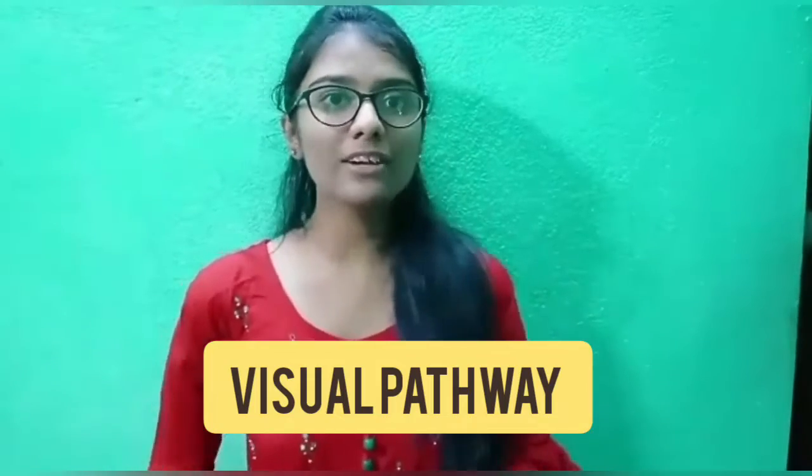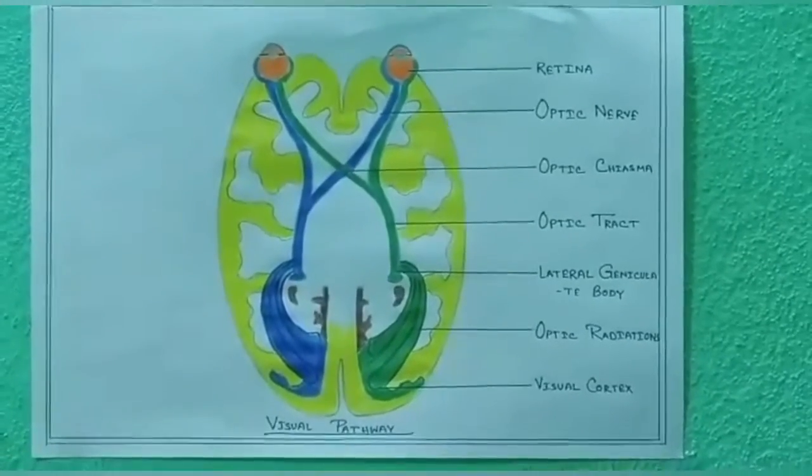We must know that the retina forms the image, but we can only see that object when our brain permits. So the retina forms the image, and the retina sends the sensation to our brain. This happens in a pathway that is called the visual pathway. So now we are going to know what the visual pathway is and how it actually works, as well as how we can see. This is a diagram of the visual pathway.